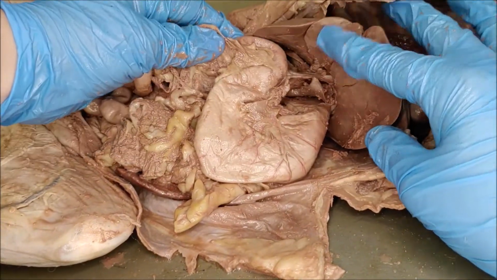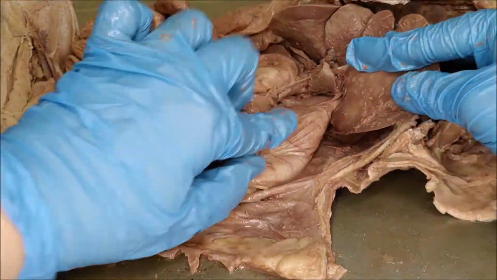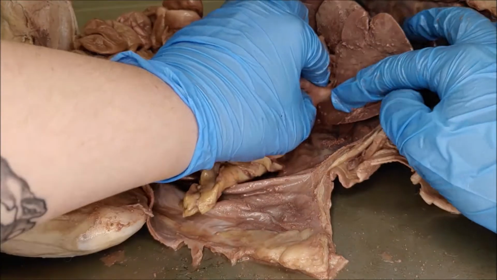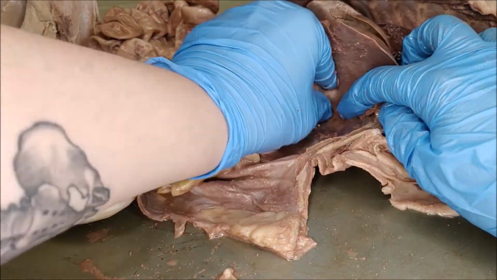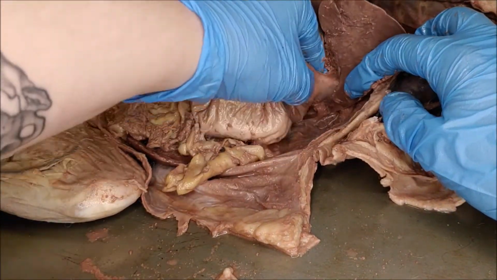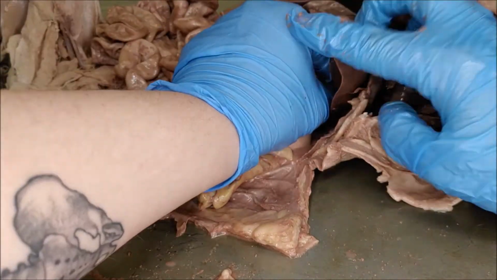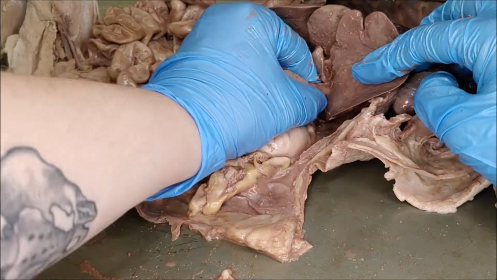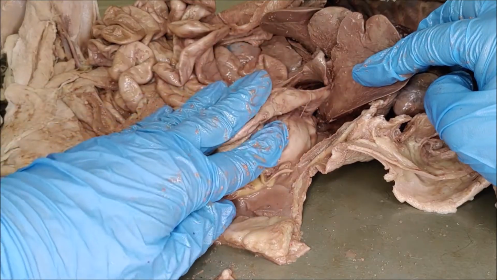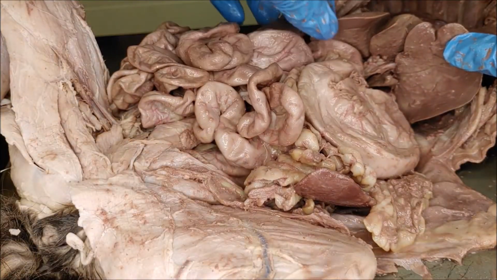And there's the stomach, and at the very top of the stomach, the superior portion of the stomach, is the cardiac valve. The cardiac valve is between the esophagus and the stomach. That allows food to enter the stomach, and it keeps stomach acid from splashing back up into the esophagus. That's what causes heartburn, so acid reflux.